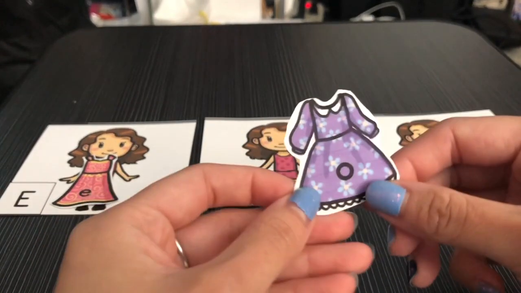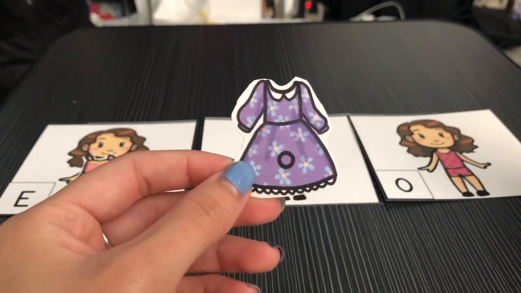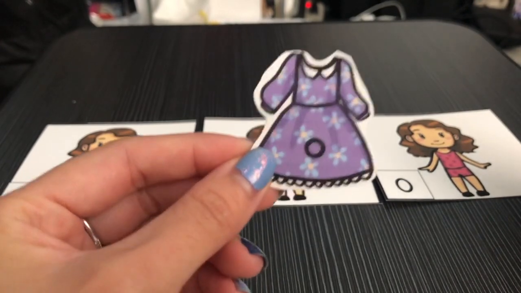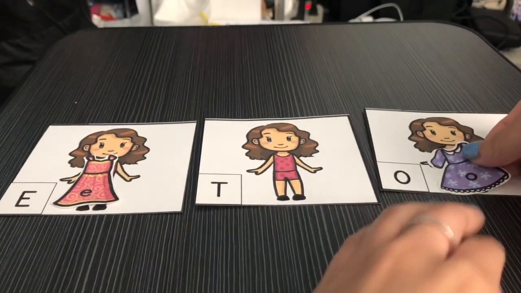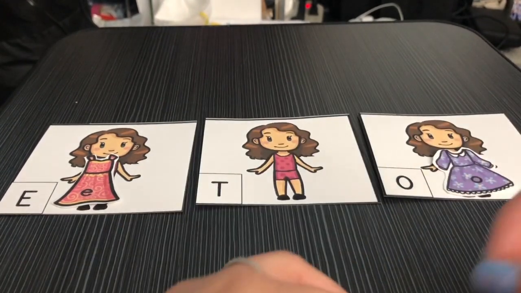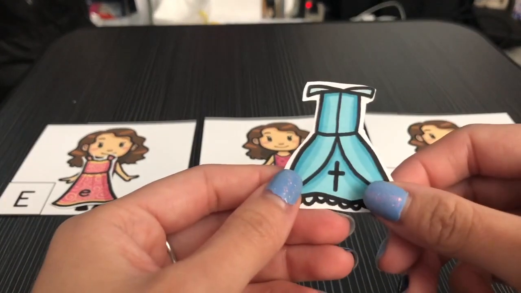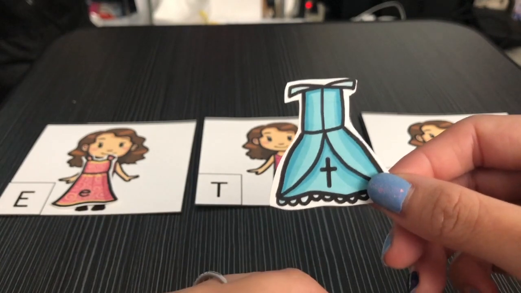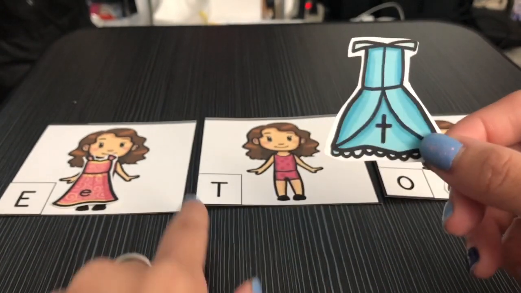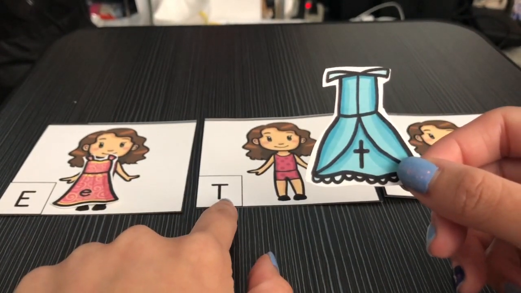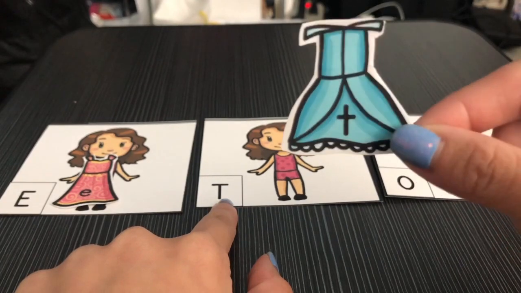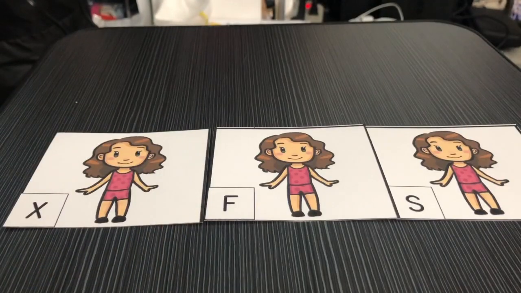What's this one? This one's easy because it looks exactly like the big letter, O and O. So I'm going to put O on her. And last one is the letter T. The T looks like a cross, and the big T doesn't have the cross on top. So there's a big T and a little t. There's three new pictures. Let's see if you guys can get them.